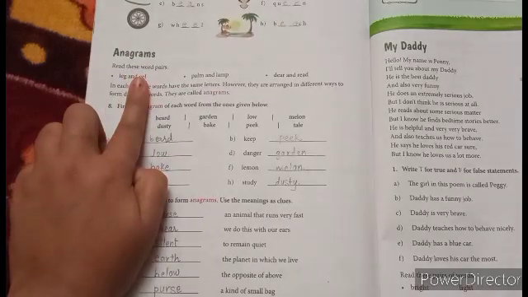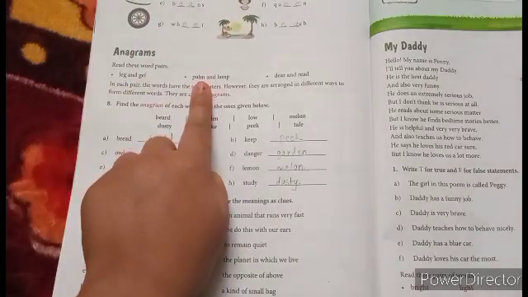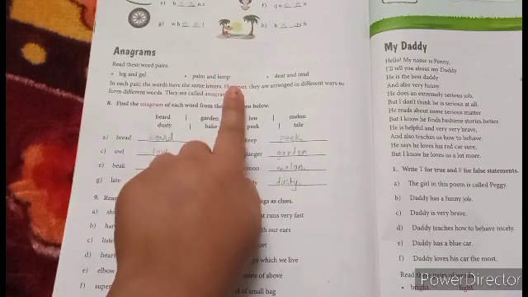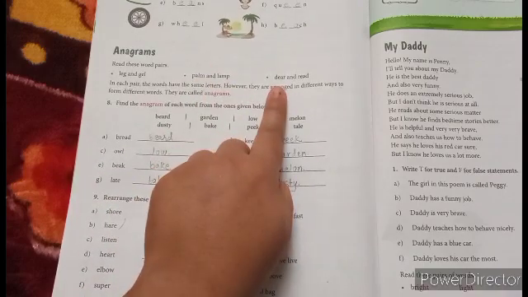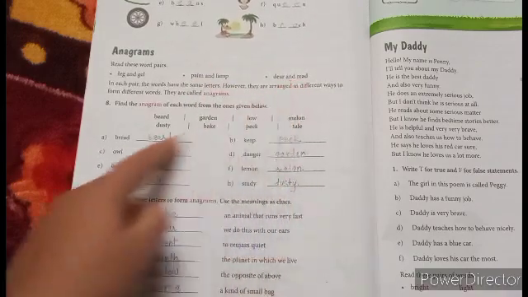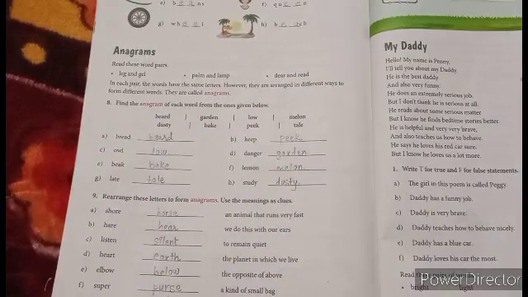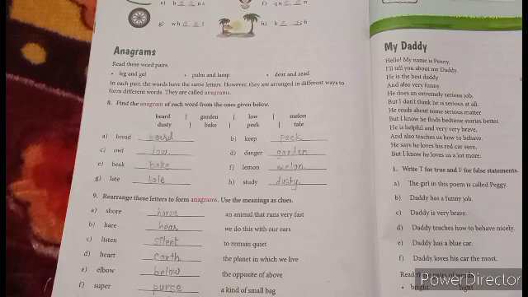Leg will become gel. The same way, palm will become lamp. Deer will become reed. So it's a play of rearranging the letters of the original words to make a new word or a phrase.